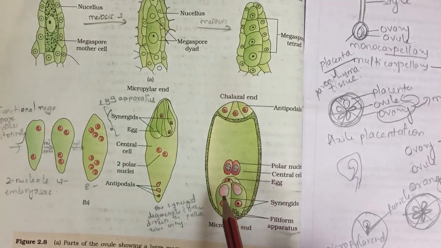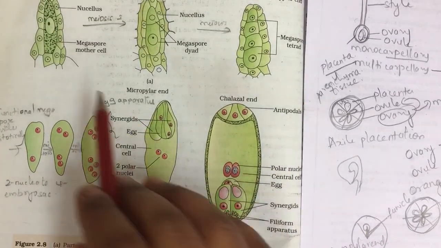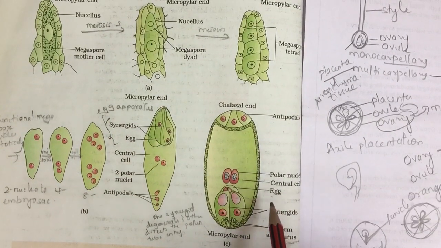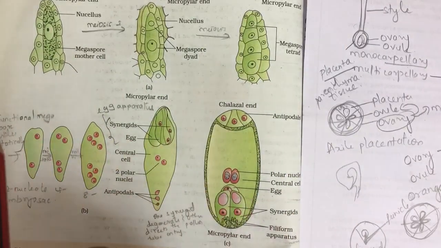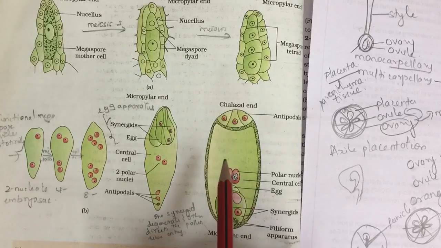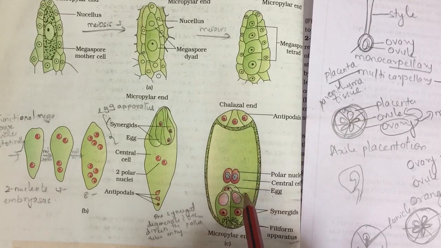Explain megasporogenesis or explain the formation of mature embryo sac, then you have to start from here and end till here, depending on what type of question they have asked. Explain megasporogenesis starts from here and goes till here. Explain formation of mature embryo sac starts from here and goes till here. Explain the diagram of mature embryo sac, then only this diagram you have to draw and explain.